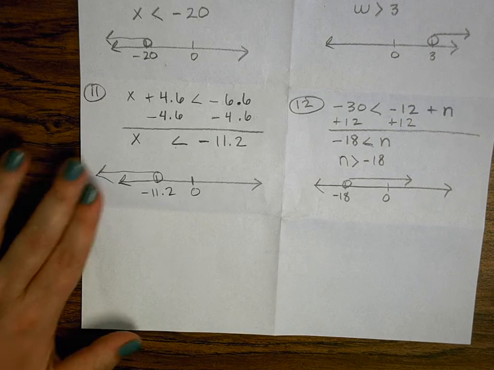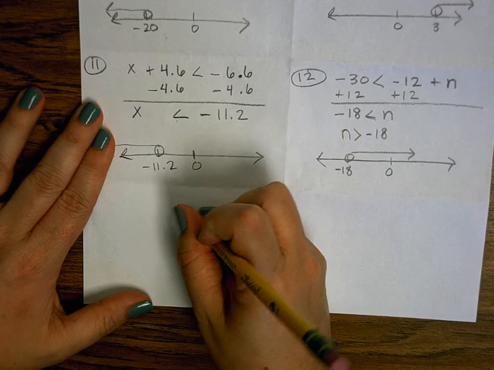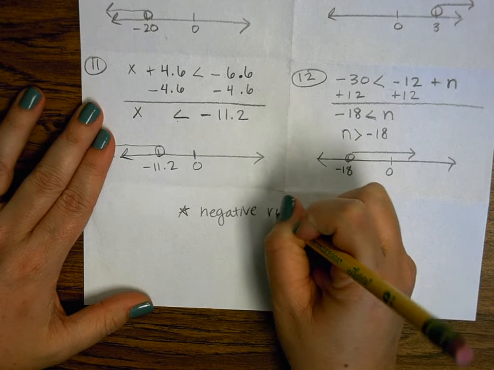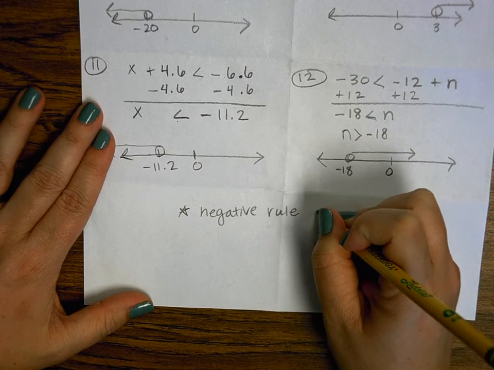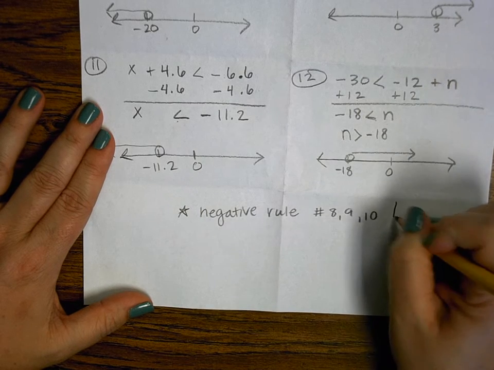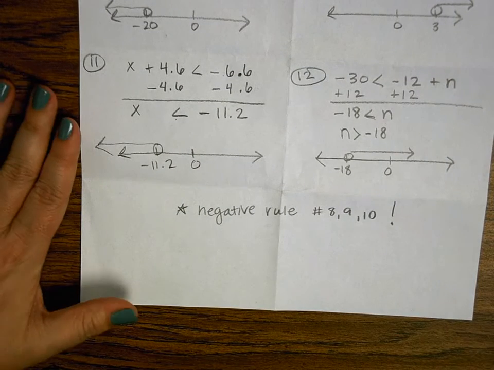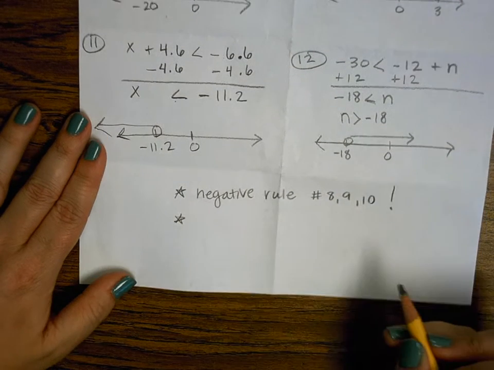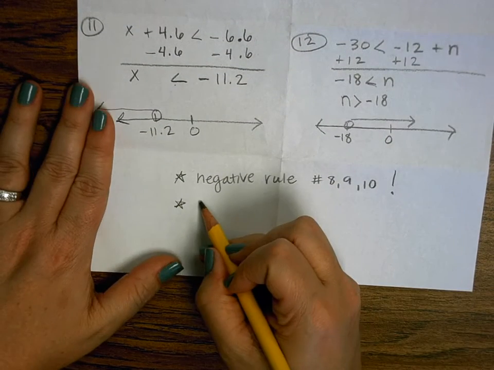Okay, so some notes on this. Put a star, and we're going to have the negative rule, which means we flip the arrow, right? That's on number 8, 9, and 10. Don't forget that. And then you can write yourself another note about graphing.